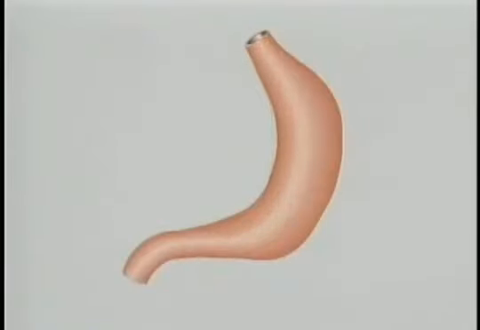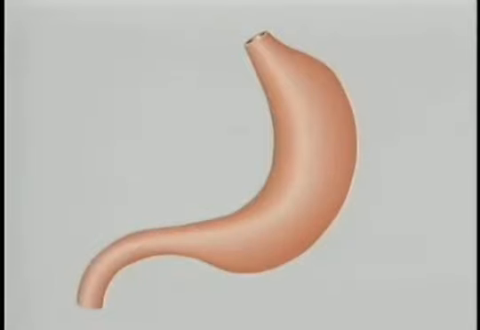The foregut starts as a straight tube. As it develops, it rotates on its long axis, lengthens in a double curve, and expands to become the stomach and the first part of the duodenum. The foregut is different from the rest of the GI tract.